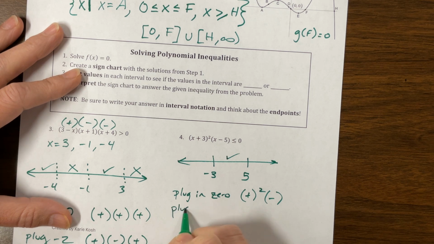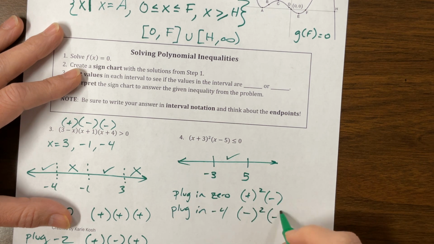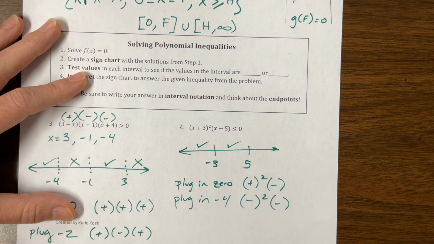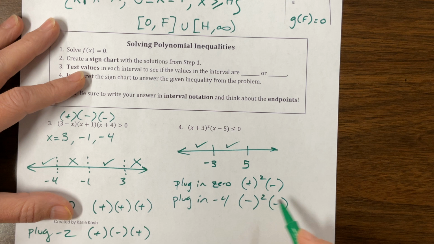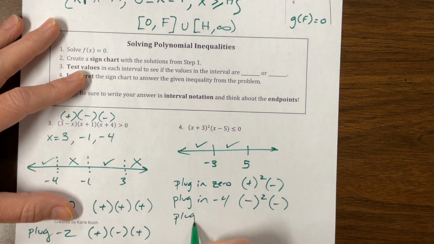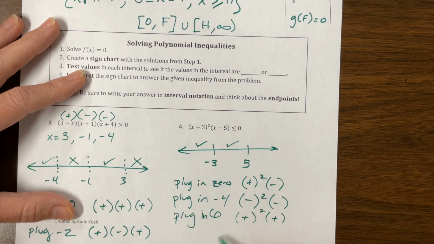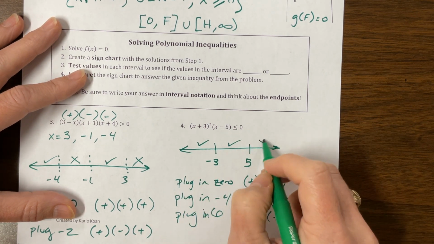Okay, now let's plug in -4. -4 gives me a negative, and then I square it, plug in a -4 here, and I get a negative. A negative squared becomes a positive, times a negative is a negative. And that is what I want, because we wanted it to be less than 0. So that gives me a true statement. Now let's plug in something bigger than 5, say 6. This gives me a positive, squared is still positive, times a positive gives me something positive. But a positive is not less than 0, so that's a false statement.